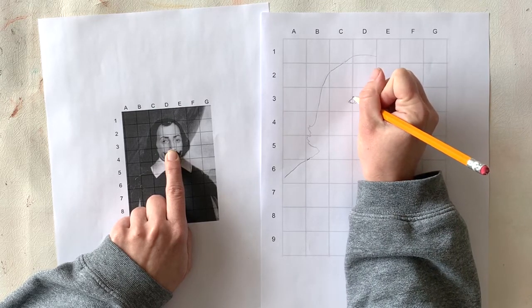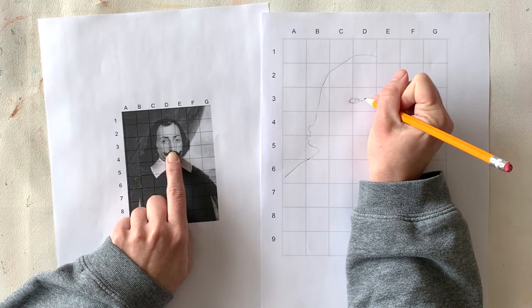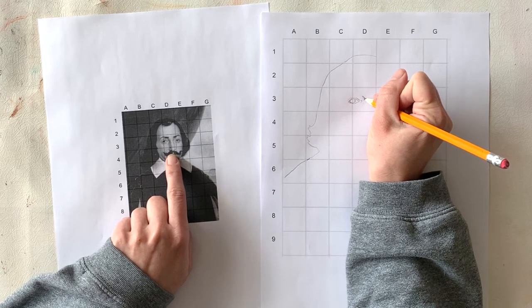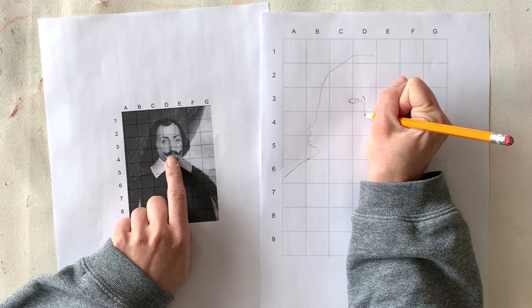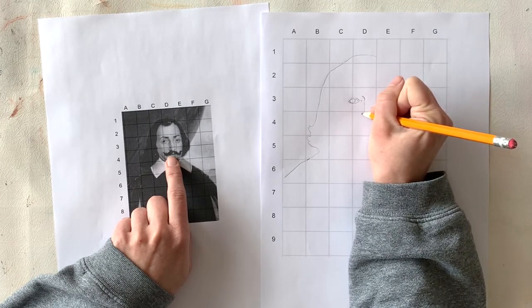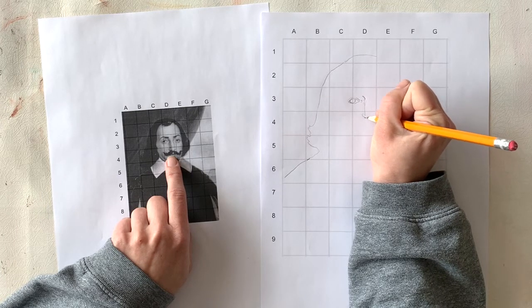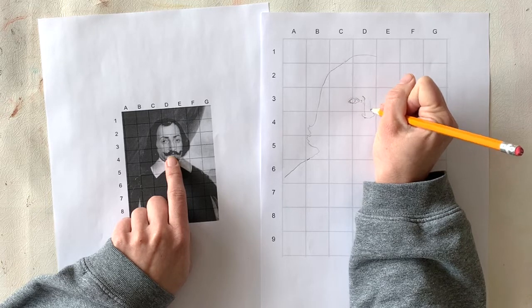So this is one method of drawing using the grid, where we use the grid to draw the contour lines, and then we shade it as we please after we are finished. Right now I'm ignoring any of the shadows, and I'm just lightly drawing in the outlines, the contour lines. So the bottom of his nose is supposed to be in the top half of D4. There we go.